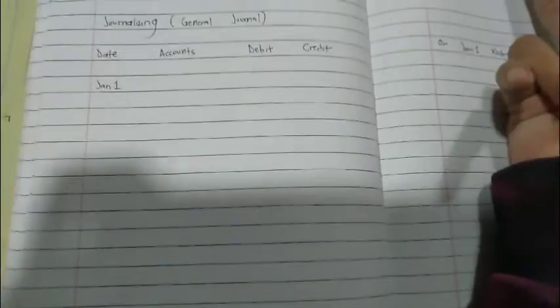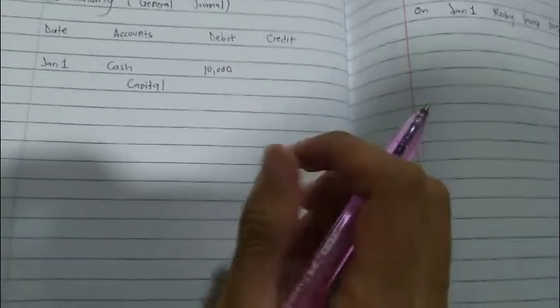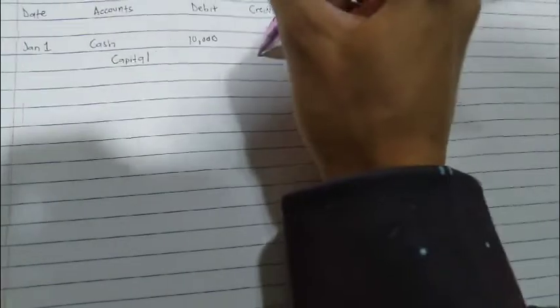Because he invested in the company, there are cash and capital. Cash is an asset, so increase in cash is equal to debit. So here 10,000. Then increase in capital is credit, so here 10,000.